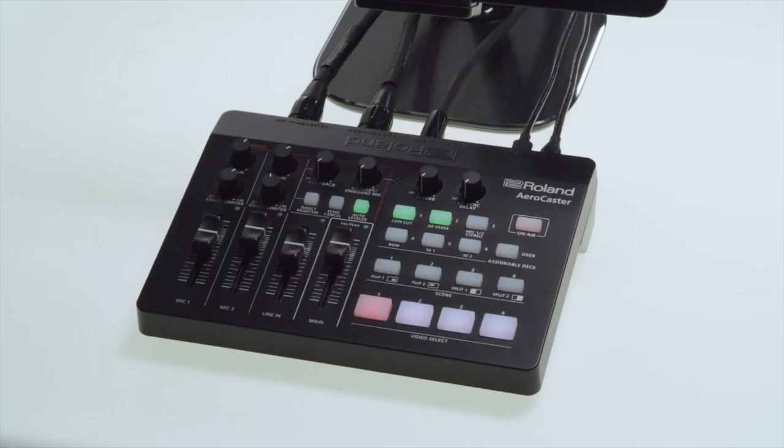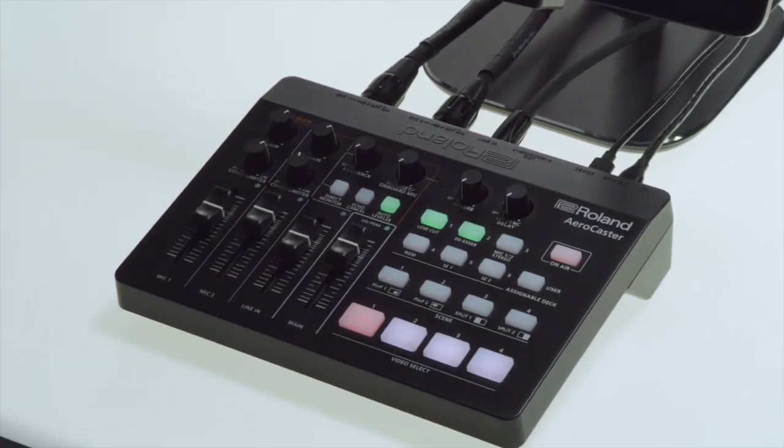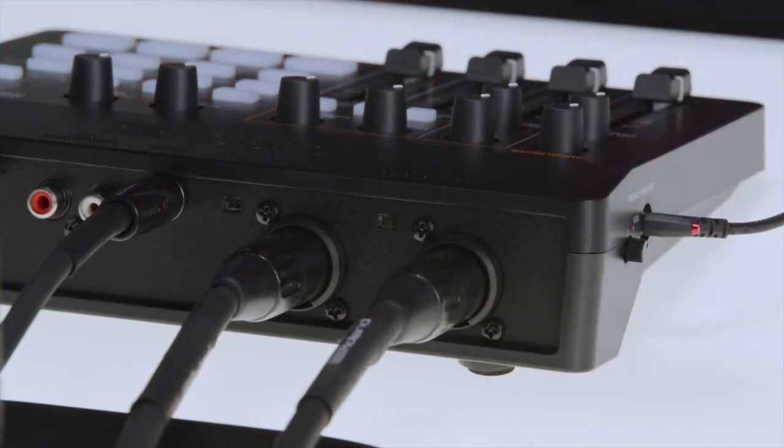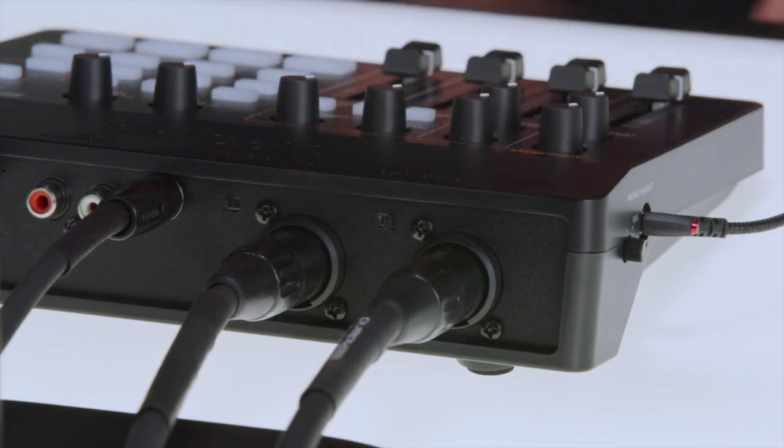Getting great audio with AeroCaster is quick and easy. While the VRC-01 has a built-in microphone, and you can mix audio from each connected smartphone, we recommend using a dedicated microphone. Any microphone with an XLR or TRS connector can be connected to the back of the VRC-01. It also supports condenser microphones. Just turn on the 48-volt phantom power switch on the back. There is one for each microphone input.